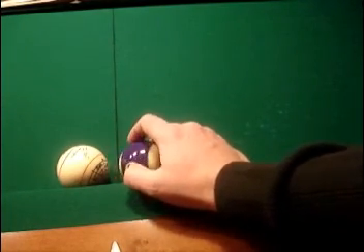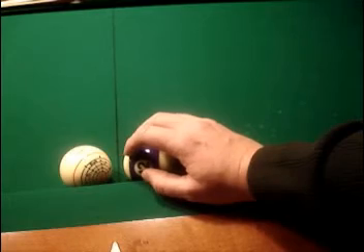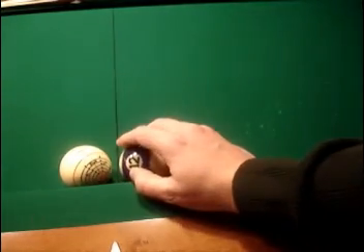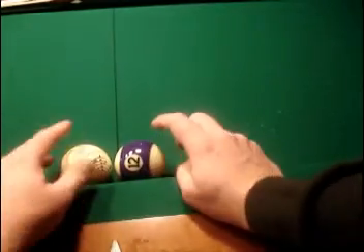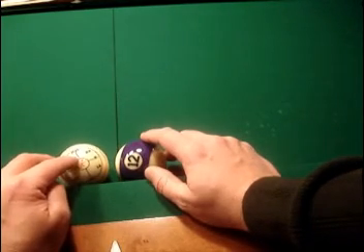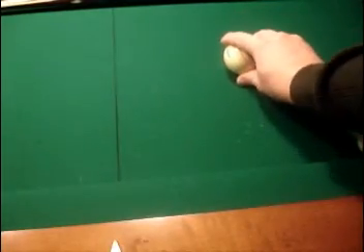Until you get really, really good and you can put the low left or low right English on there and not transfer a whole lot of energy to your object ball to push it down the rail. That's just a timing factor that takes a lot of practice. So what you want to do for right now is just hit a little bit high or a little bit low, or hit it dead even. And that's going to push your object ball in and hopefully not scratch you.